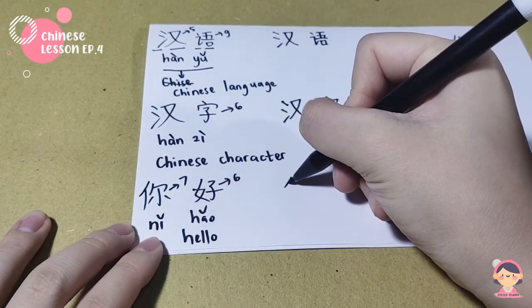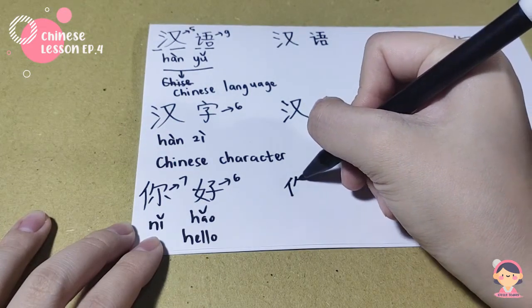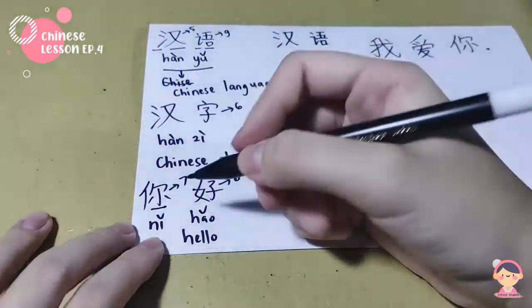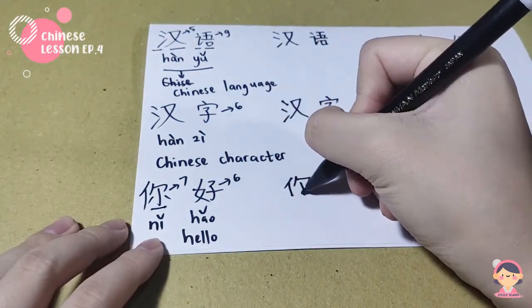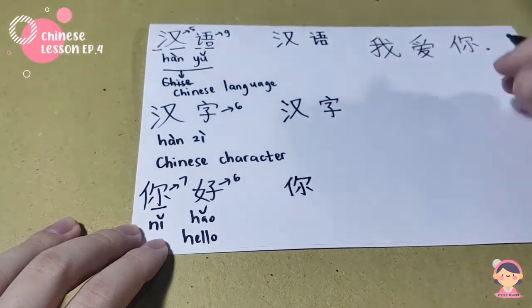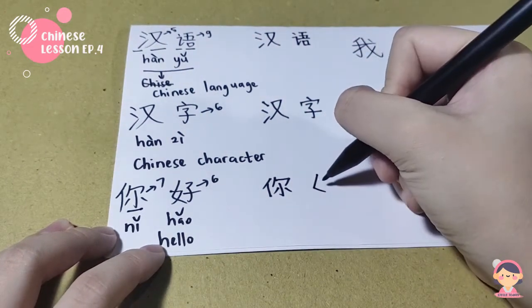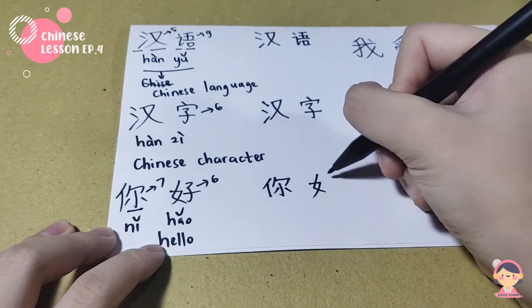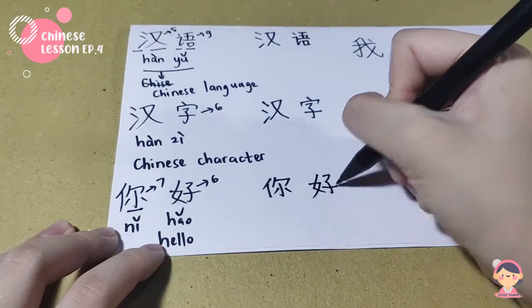1, 2, 3, 4. And for these characters, we need to write it from the center and then both sides. 5, 6, 7. And 好? 1, 2, 3, 4, 5, 6.